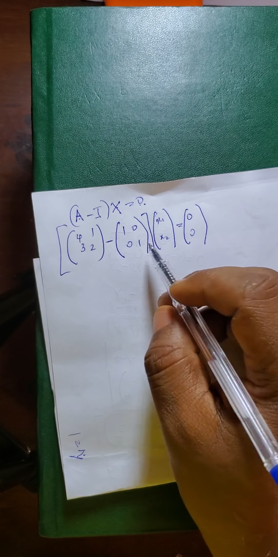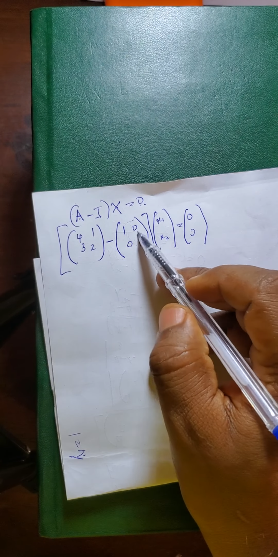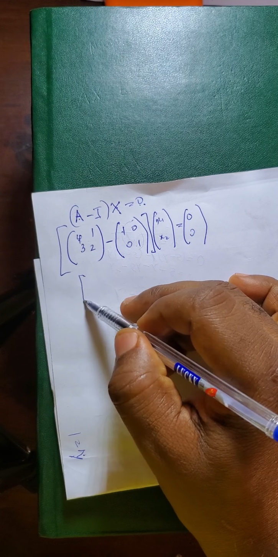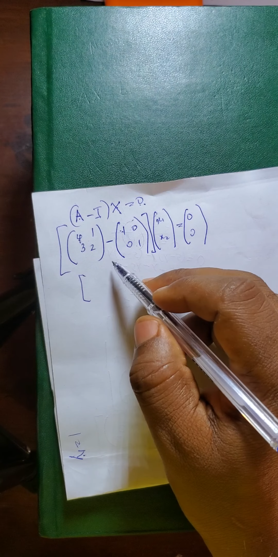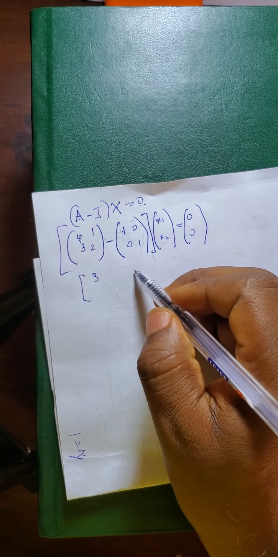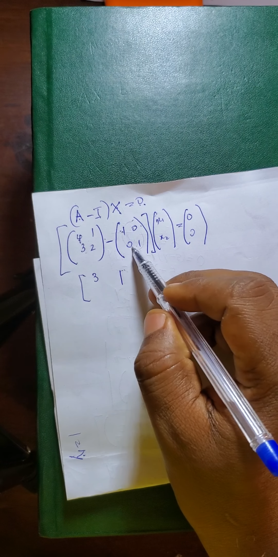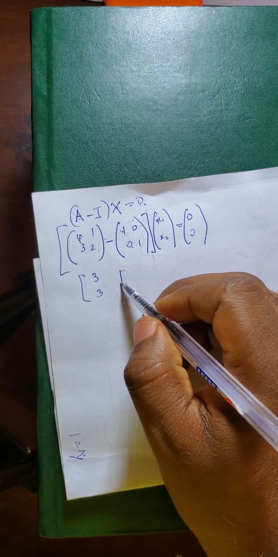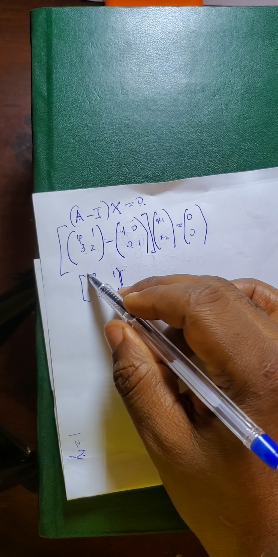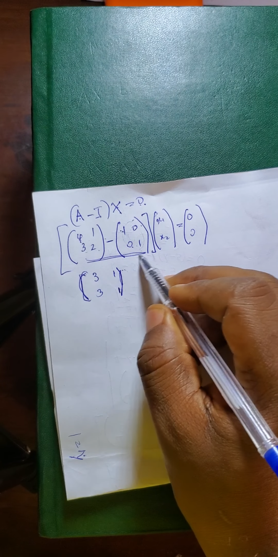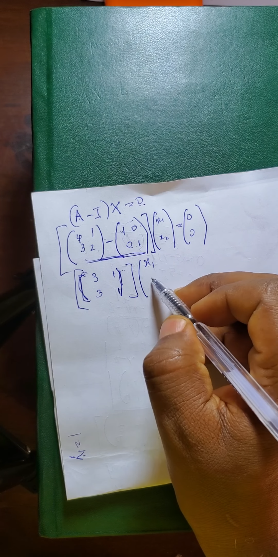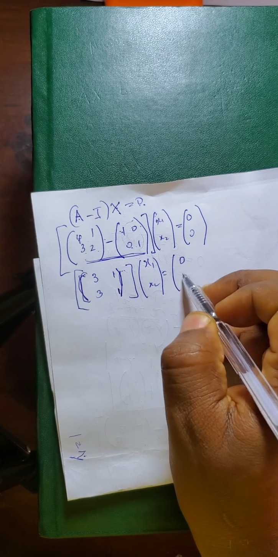So now we subtract the corresponding entries from each other. 4 take away 1 gives us 3. 1 take away 0 gives us 1. 3 take away 0 gives us 3. 2 take away 1 gives us 1. So we have this matrix, then times the eigenvector, is equal to the 0 vector.